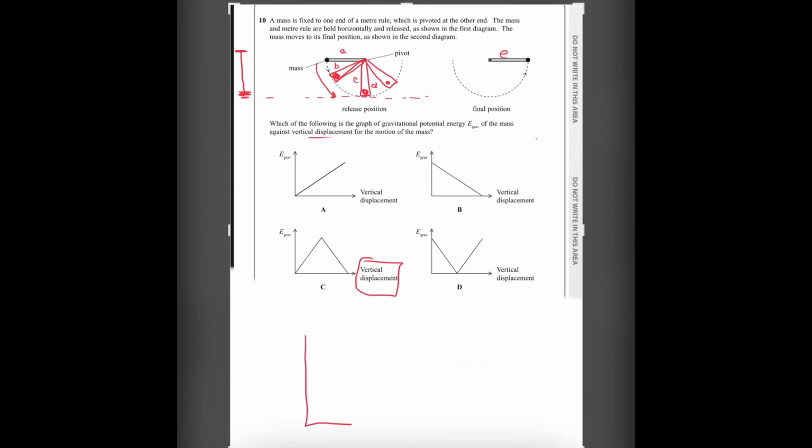So if we plot a graph, it will look like this. This is E grav and this is vertical displacement. When the vertical displacement is 0 at point A, the E grav is maximum. When it is at point B, the mass is at this level.